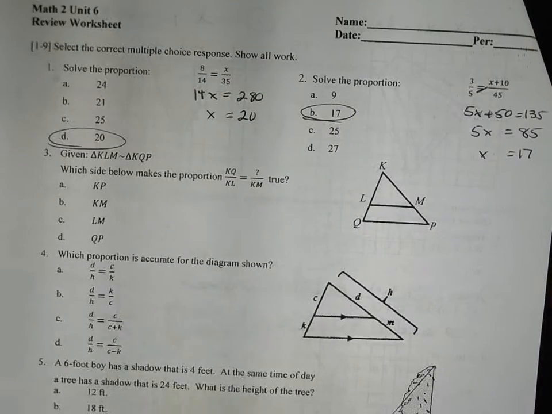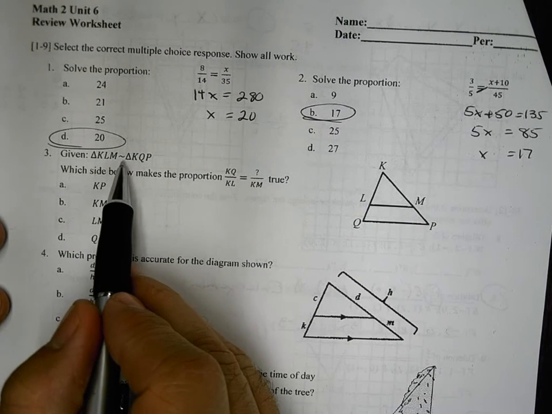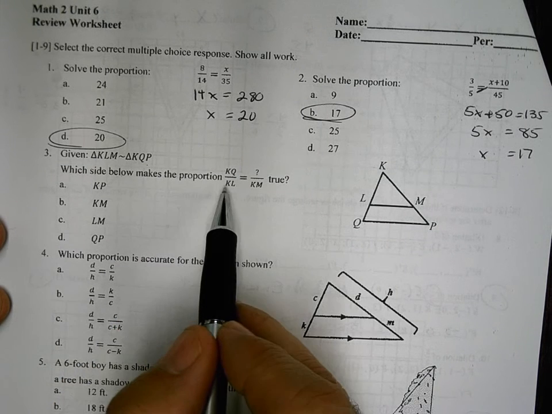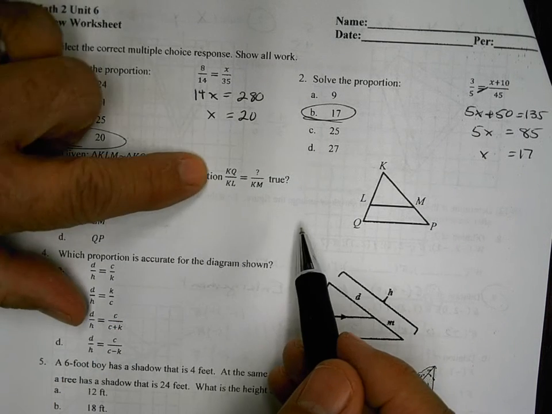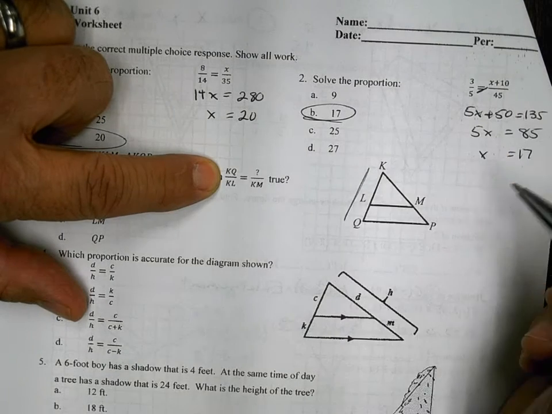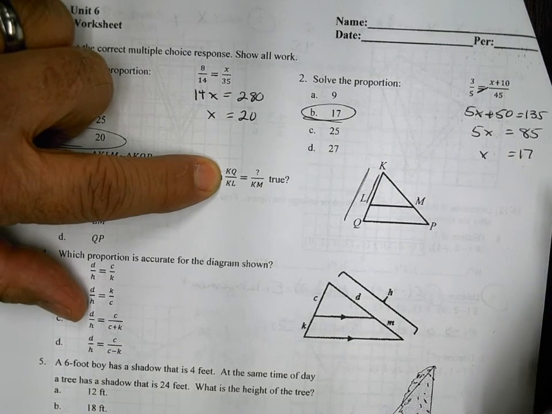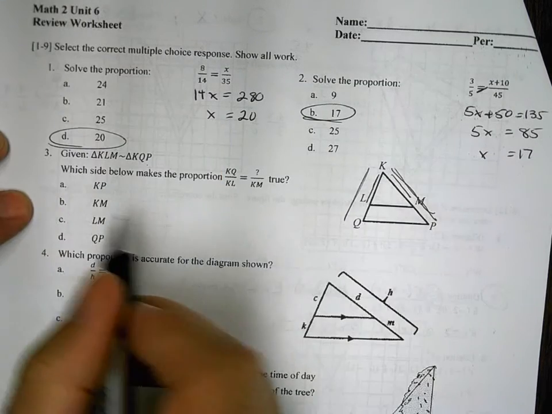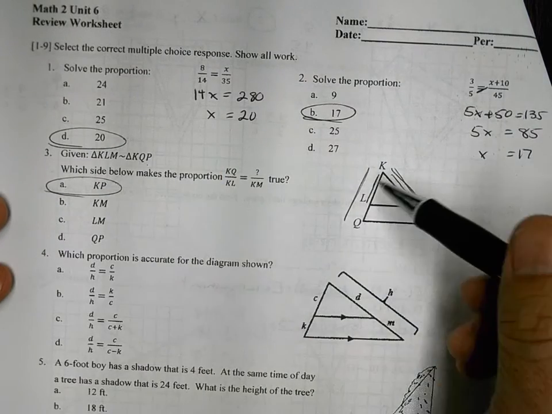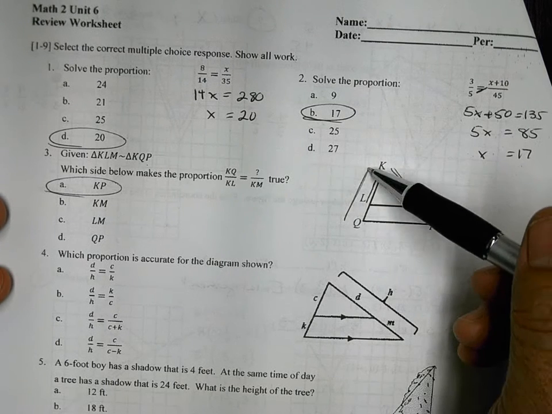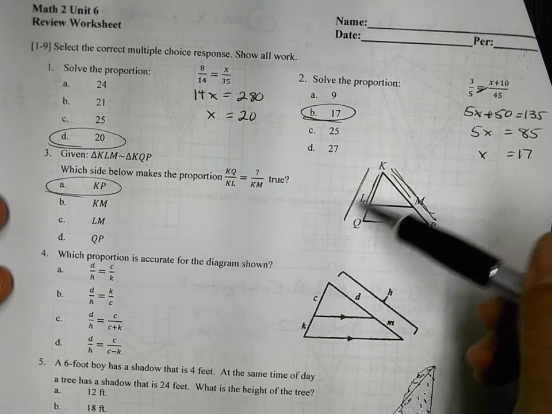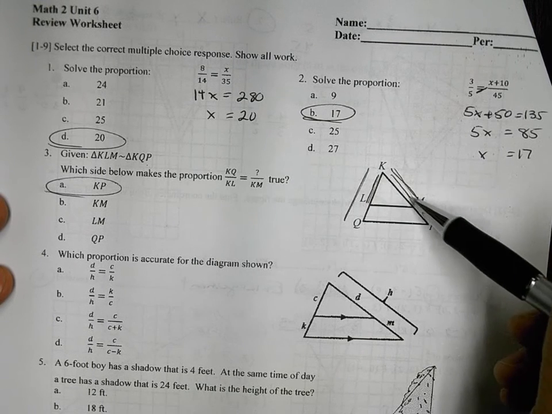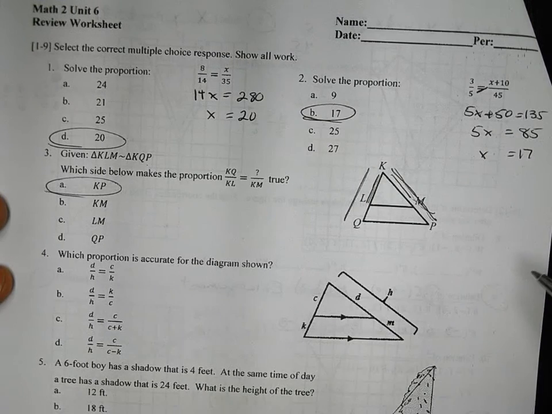Number 3. Given that triangle KLM is similar to triangle KQP, which side below makes the proportions correct? So we have KQ, which is the whole length, over KL. So we should have KP over KM. So the answer would be KP, A. We said the whole side, or the length of the big triangle over the side of the small triangle, equals the length of the other side over the length of the short side.